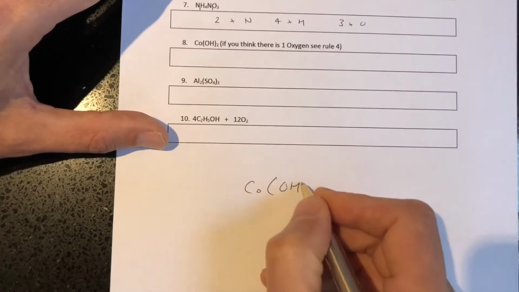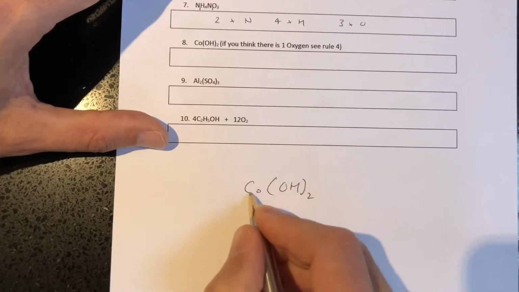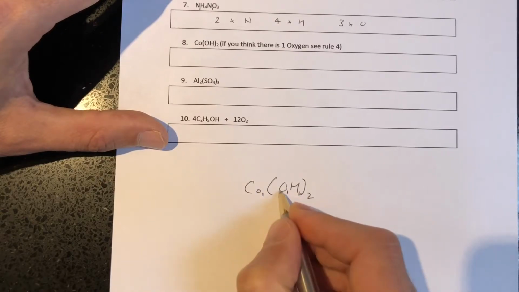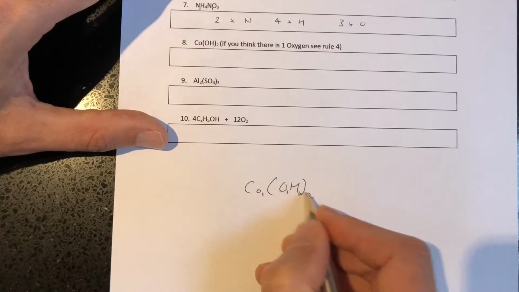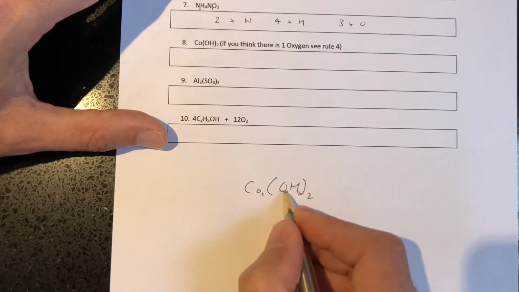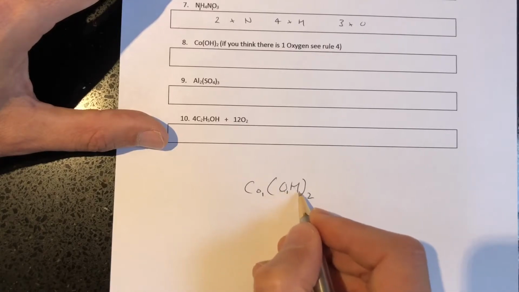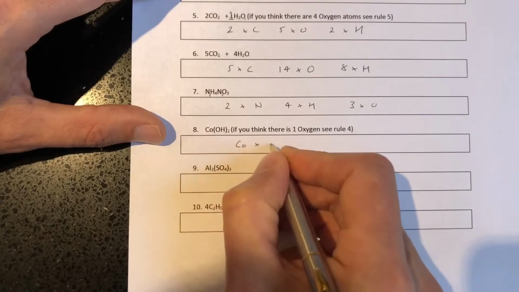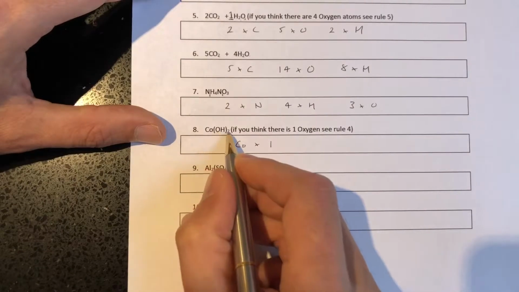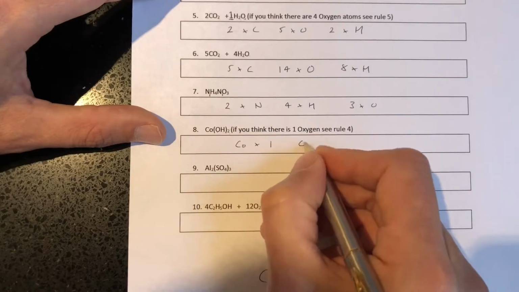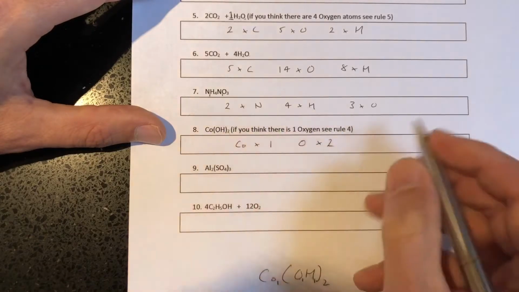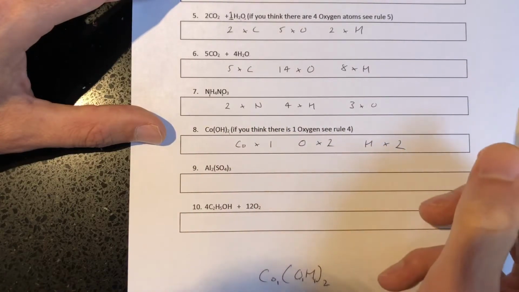Cobalt hydroxide. So this really should be written cobalt 1, oxygen 1, hydrogen 1, but everything inside the brackets is multiplied by the number outside, so 2. So this really is then cobalt 1, oxygen 1 times 2, 2 oxygens, hydrogen 1 times 2, so 2 hydrogens. So let's write that down up here again. Cobalt 1, because there's no number after the cobalt, cobalt times 1. Oxygen, 1 times 2, so 2 oxygens, oxygen times 2. And we've got hydrogen, 1 times 2, and so that's hydrogen times 2 as well.